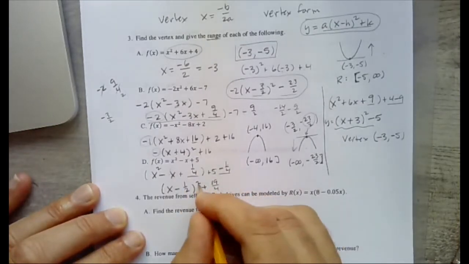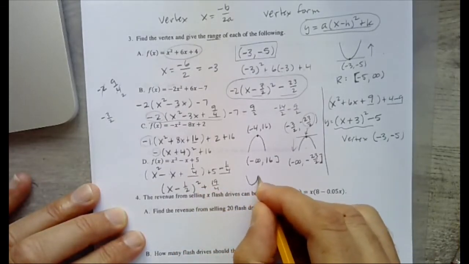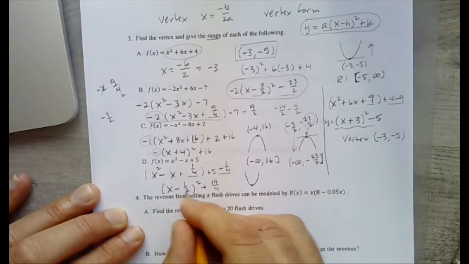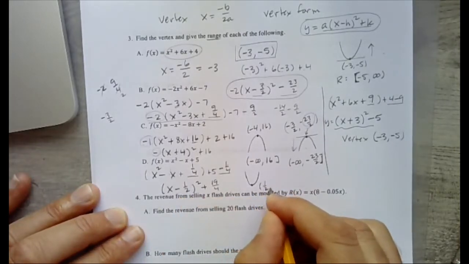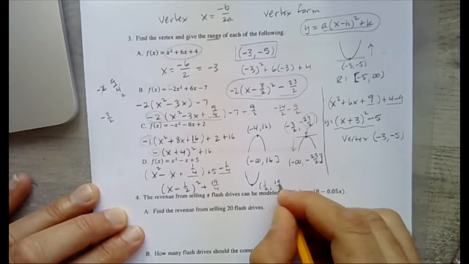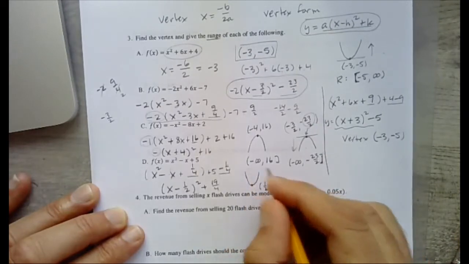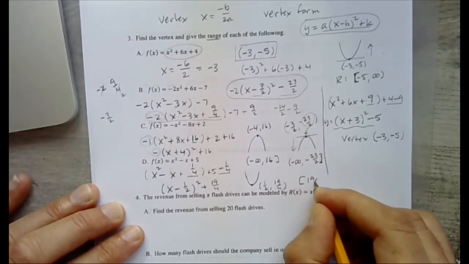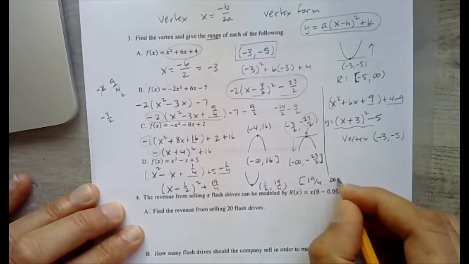This parabola is going to open upward, and the vertex is going to be at 1/2 and 19 over 4. Right, and because this parabola opens upward, the range is going to be from 19 over 4 to infinity.